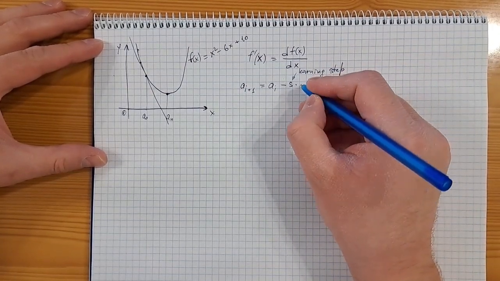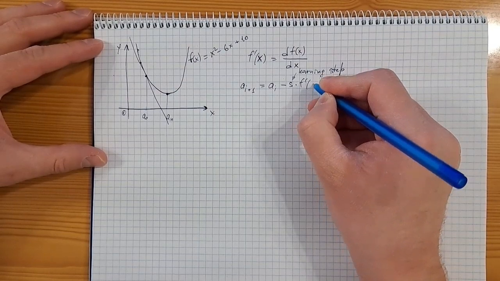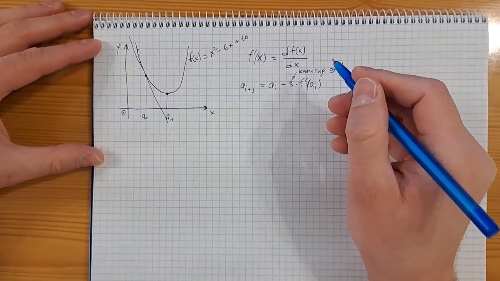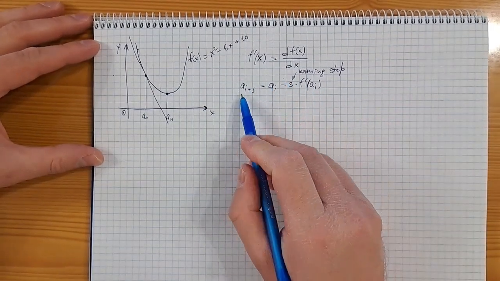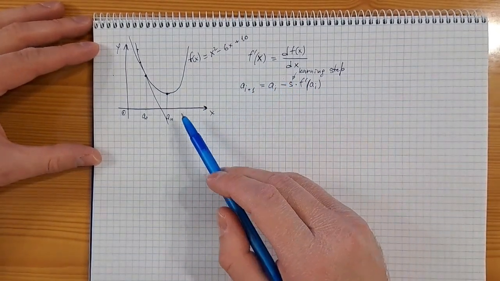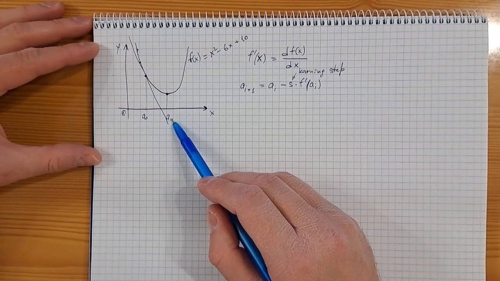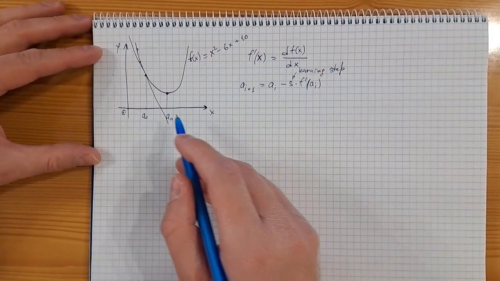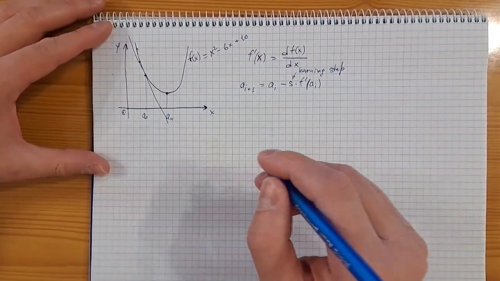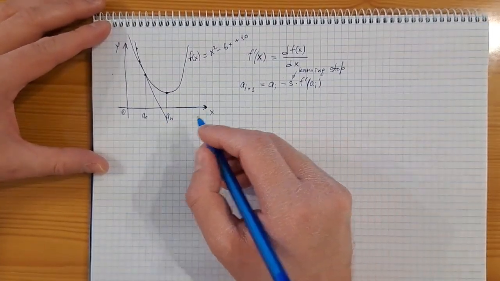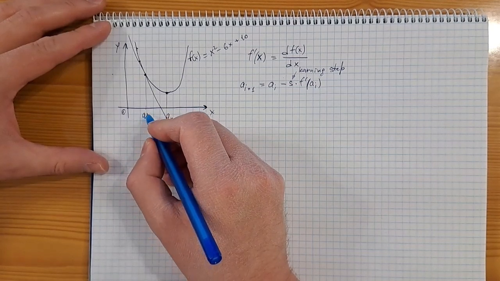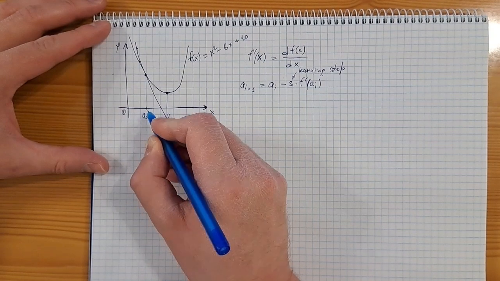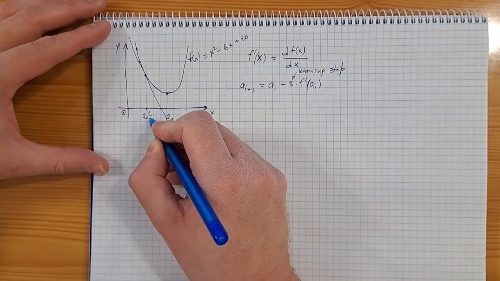times the derivative of the function at point ai. So we can apply this formula iteratively to get to this point an. And at this point, we have a local minimum of the function. So let's say we have a0 equal to 1.